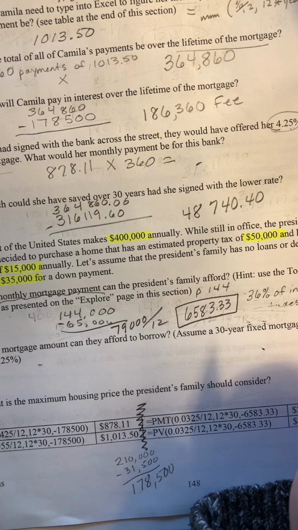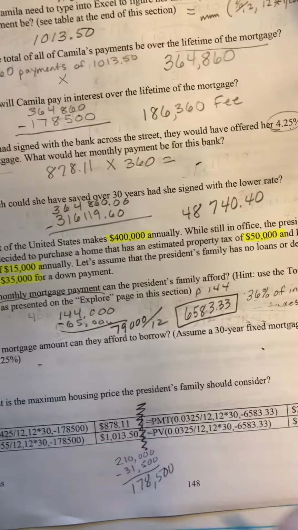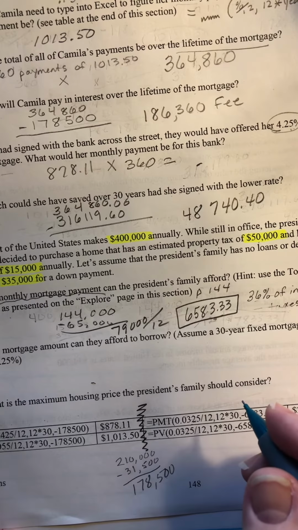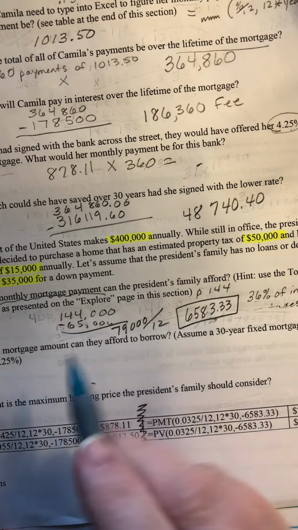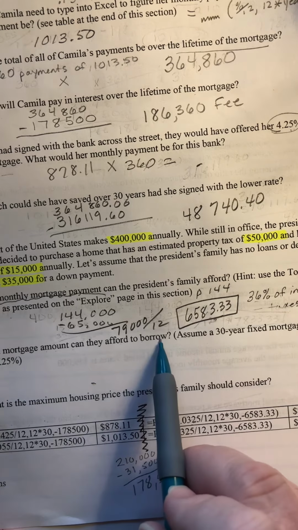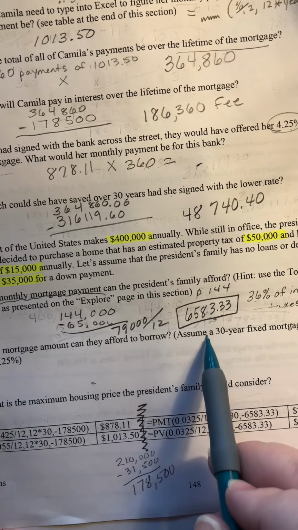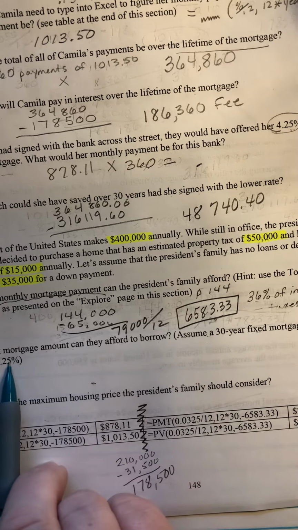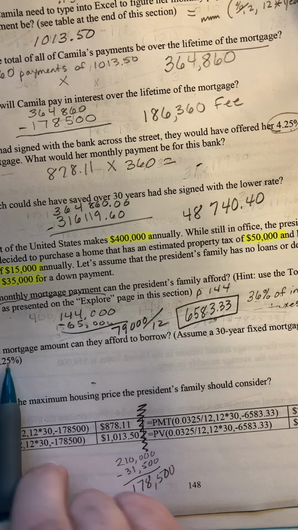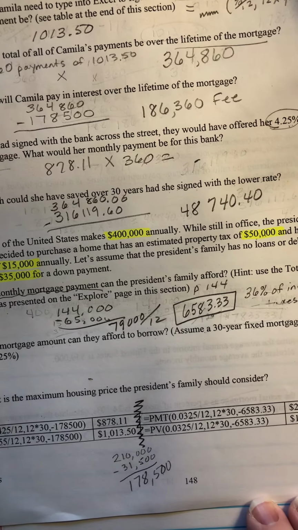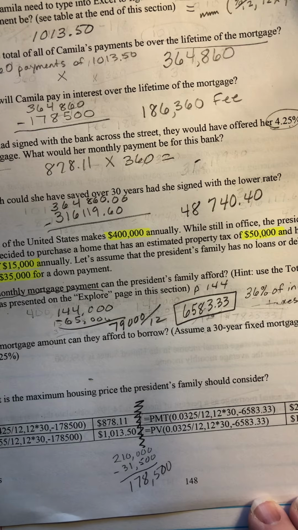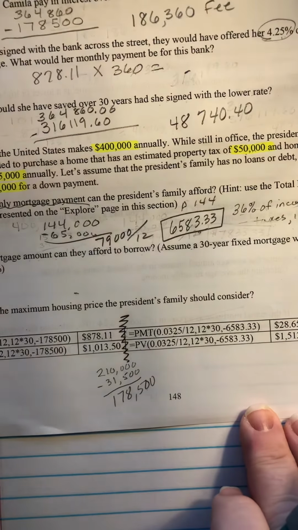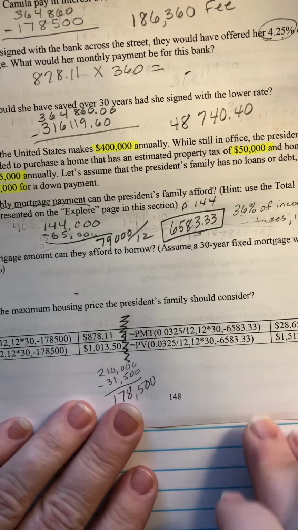So we want to know how much of a house they can buy for that. It says, what mortgage amount can they afford to borrow? Now, assume a 30-year fixed rate mortgage with a rate of 3.25%. Notice down here on Excel, the equations we had to choose from earlier for the other problem now have some information down here.